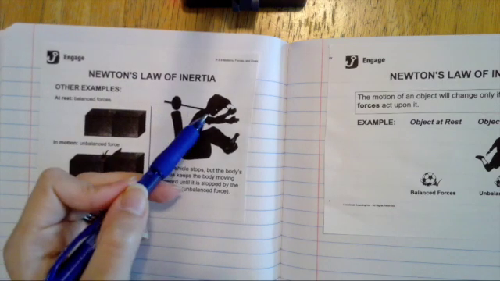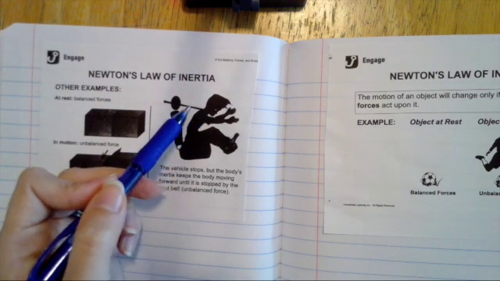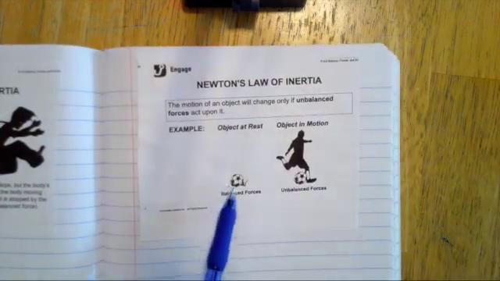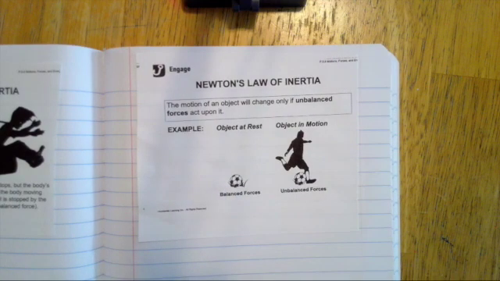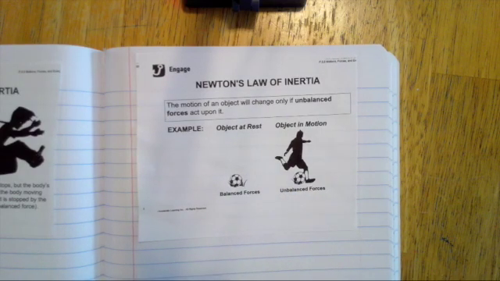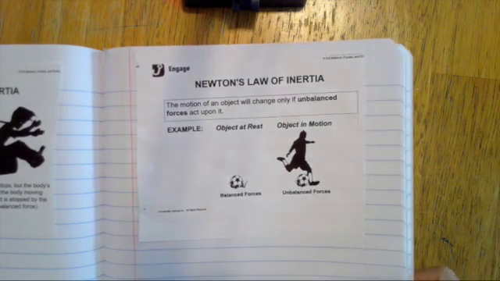The boy doesn't change his motion until the unbalanced force of the seatbelt acts upon him. Same thing here. Here the soccer ball is resting on the ground, so that's a balanced force. And then when the soccer ball is kicked, that's an unbalanced force, and the soccer ball will move.